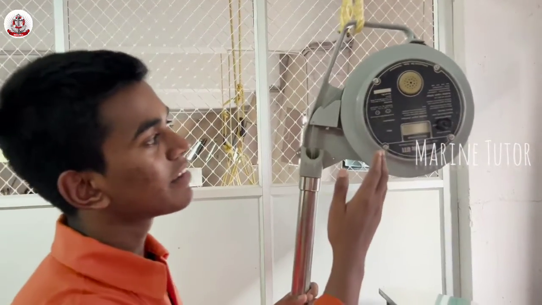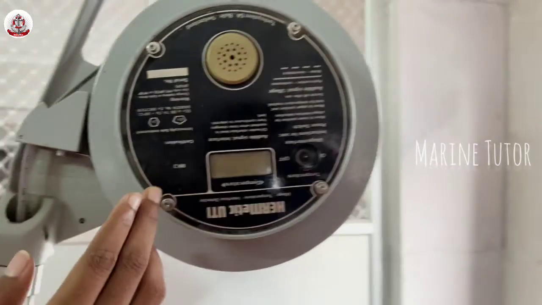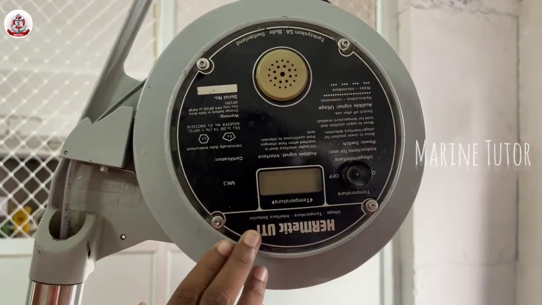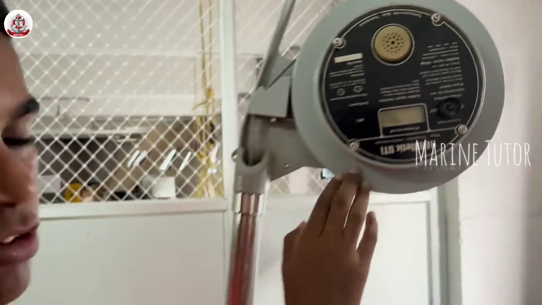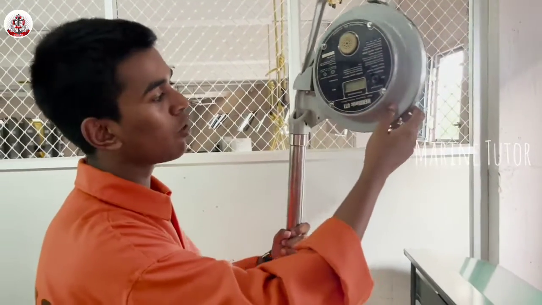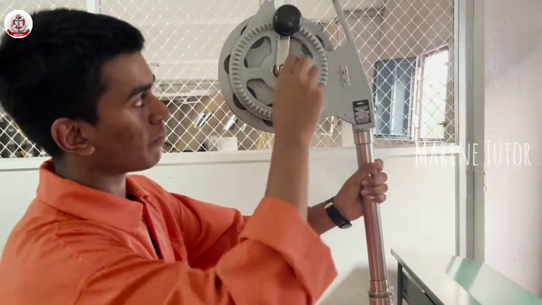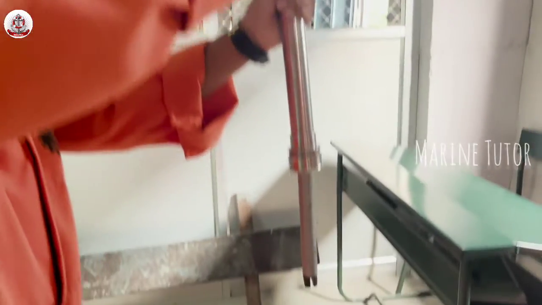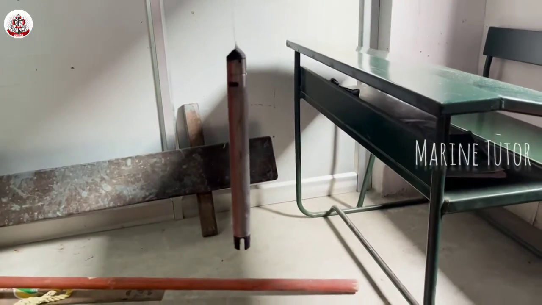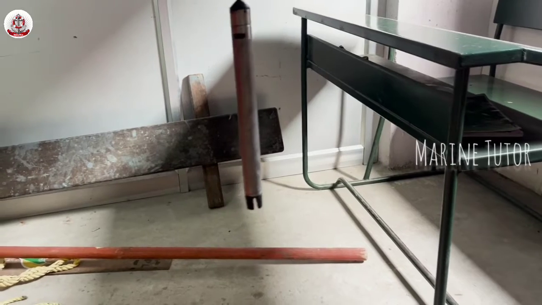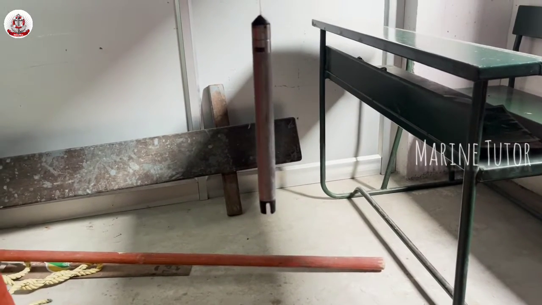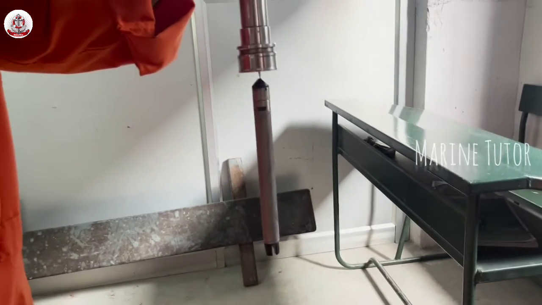So guys, this is the UTI tape, which is a battery operated electronic device. It has a UTI sensor, which I am going to show you by lowering down the tape. See guys, this is the UTI sensor, which has two tips. I am going to show you the two tips.